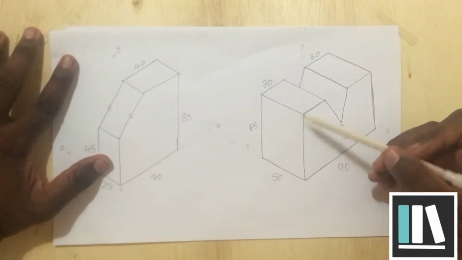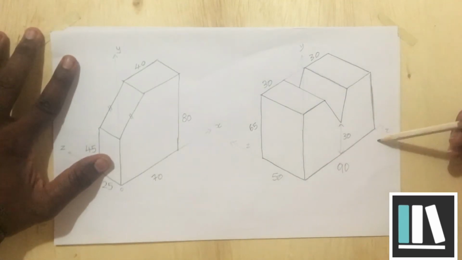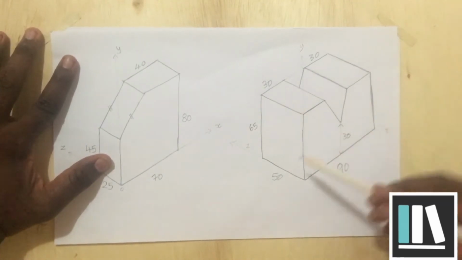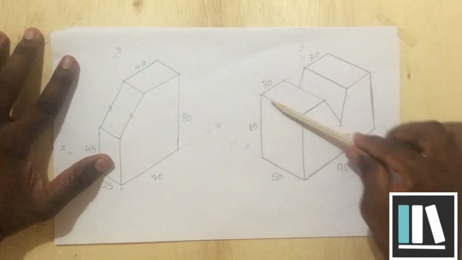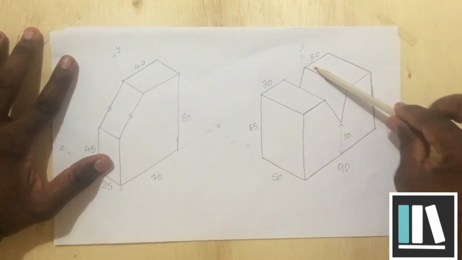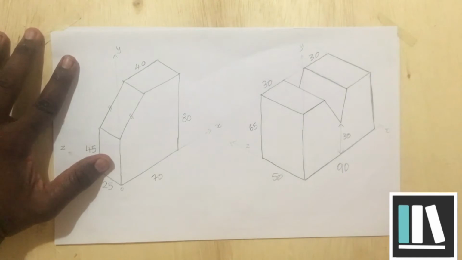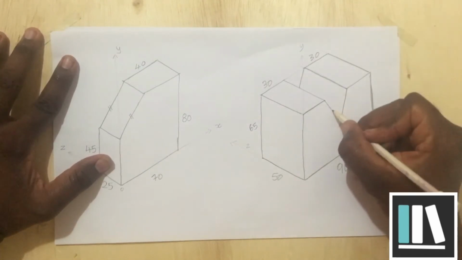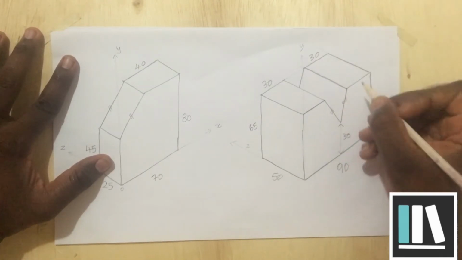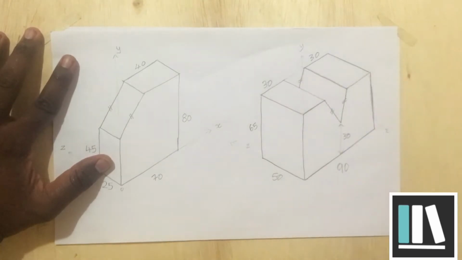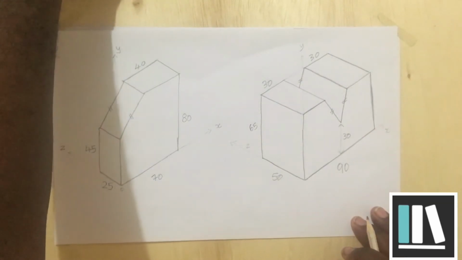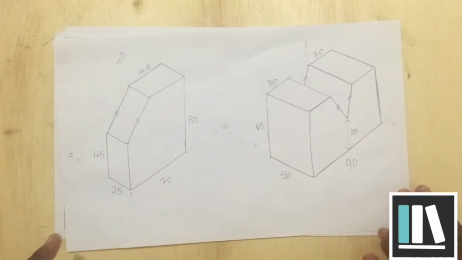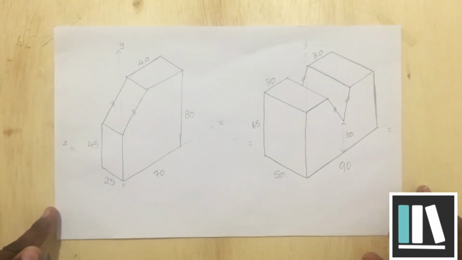Y-axis, this line, this line, this line. The z-axis, this line, this line, this line, this line, and this line. So that leaves three lines that are not parallel to either axis, or either of the axes, singular axis, plural axes.